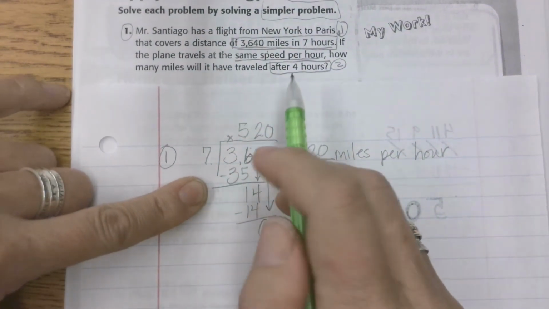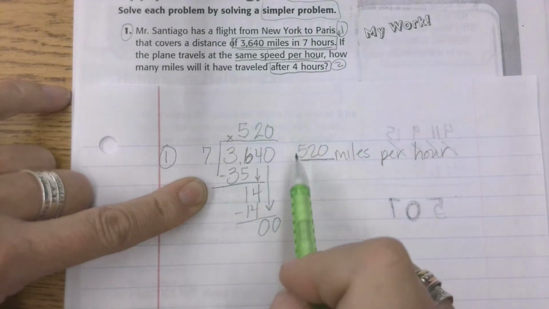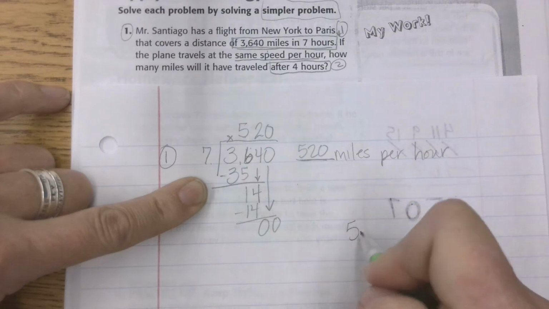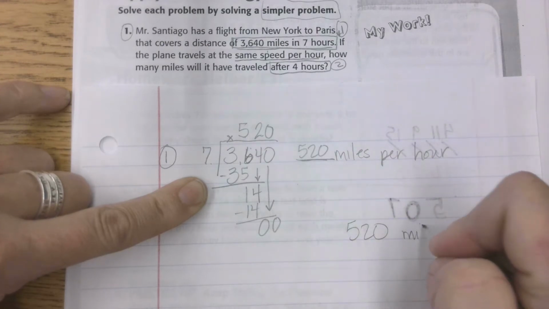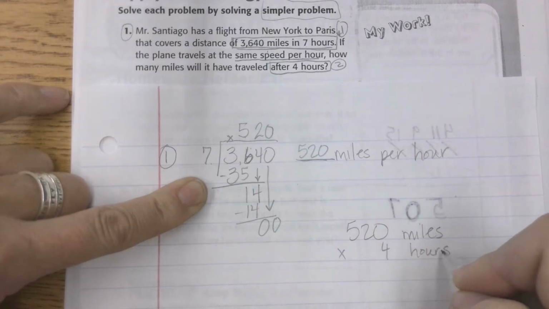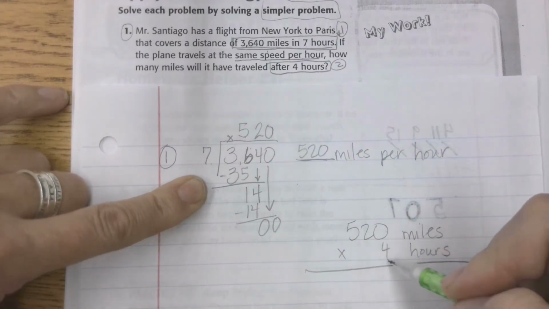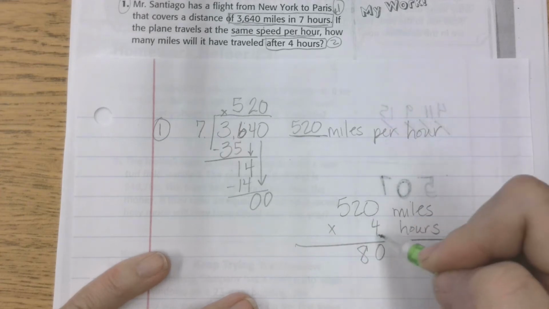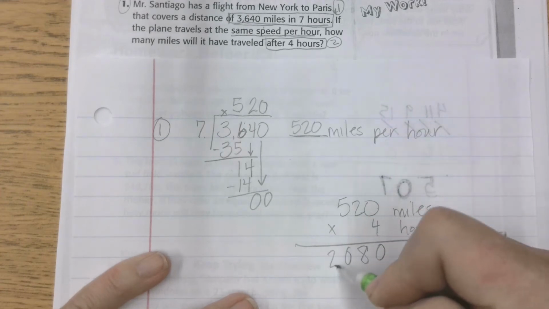So now we want to know how many miles it's going to go after 4 hours. So we're going to do 520 miles times 4 hours. So 0 times 4 is 0. 4 times 2 is 8. 4 times 5 is 20.